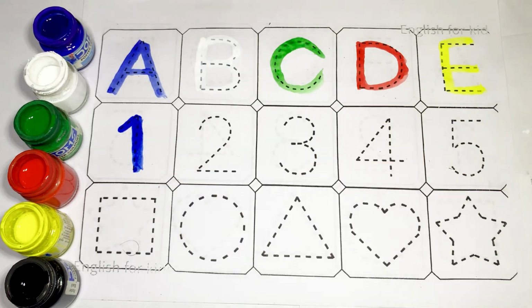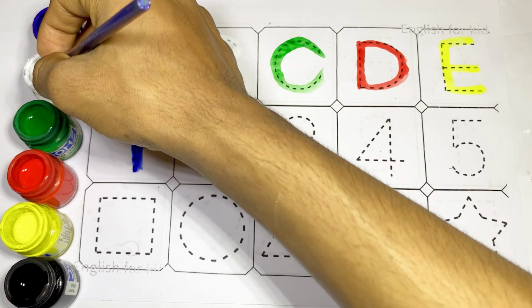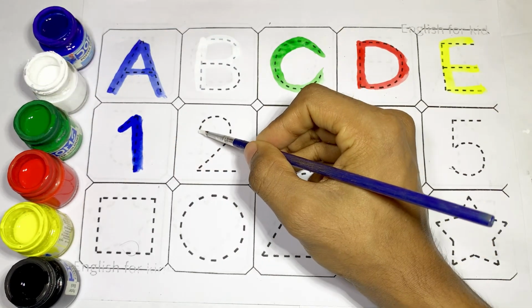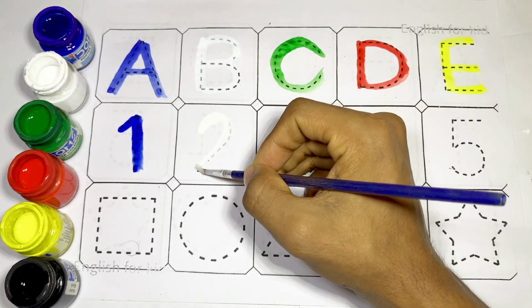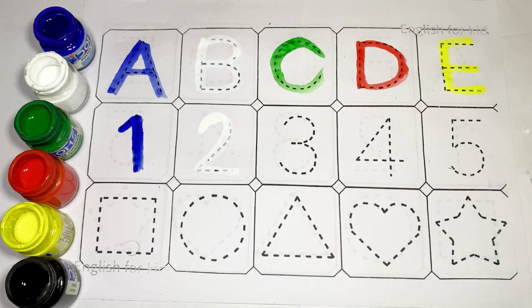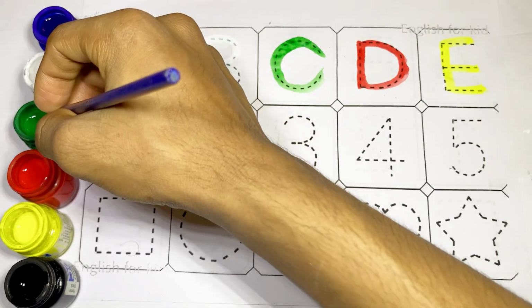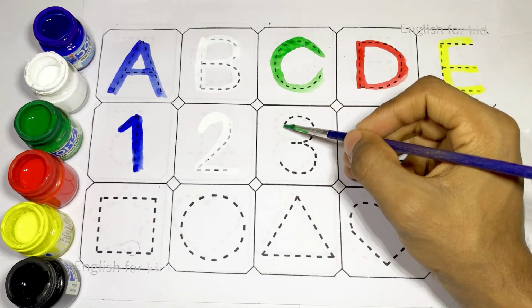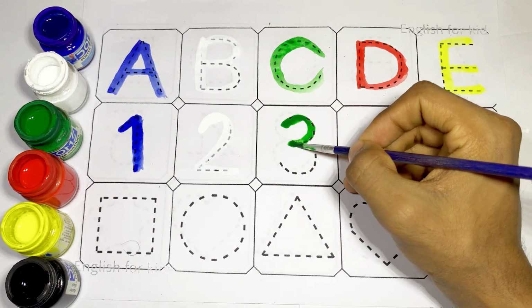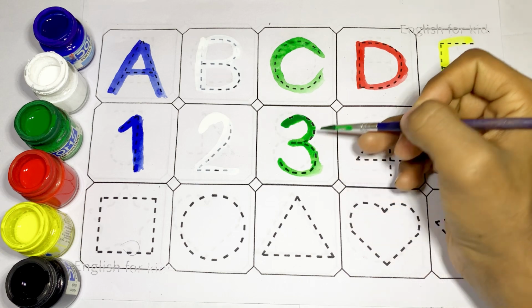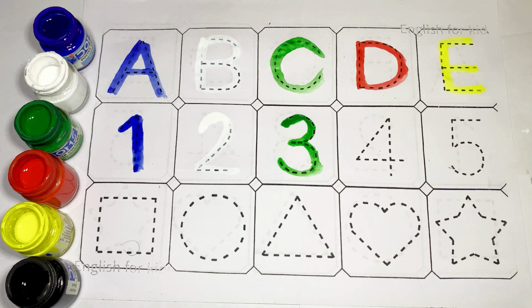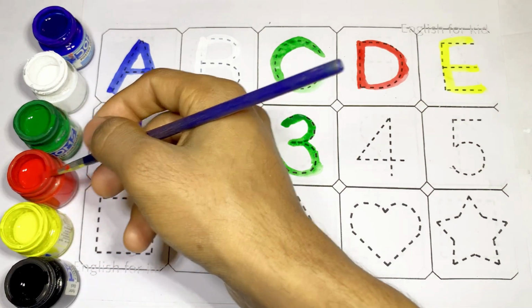O-N-E, 1. Kids, next 2, the numbers of 2, and use white color. T-W-O, 2. Kids, next 3, the numbers of 3, and use green color. T-H-R-E-E, 3. Kids, next 4, the numbers of 4, and use red color.